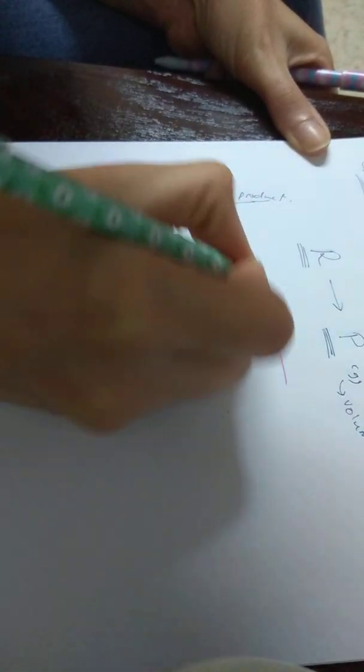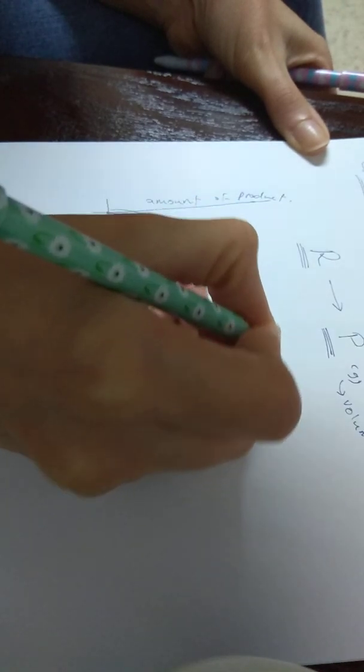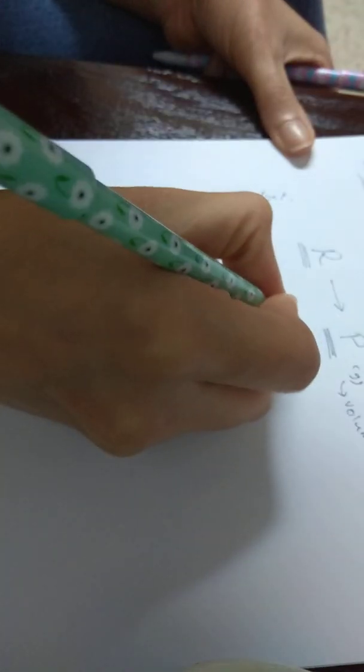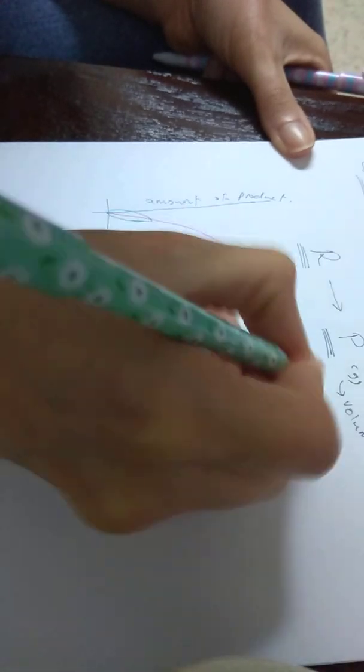And as time goes on, we can reach a point where the curve starts to be horizontal. That means that we don't have any extra amount of products, so the reaction has ended.